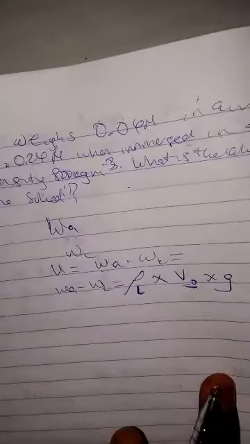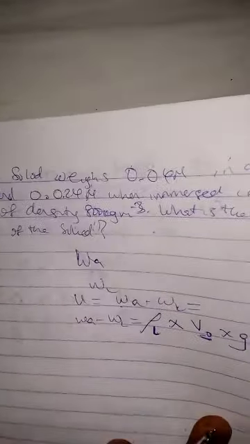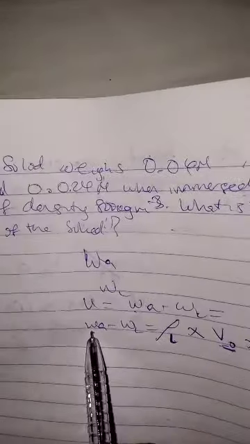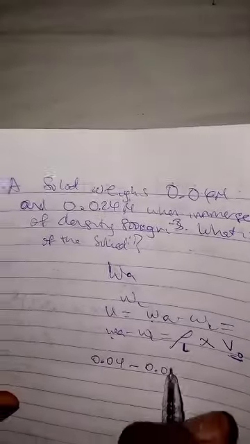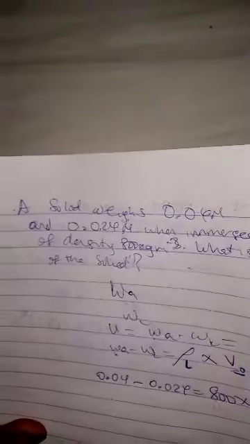So I think you should be able to try it out. Yeah, let me give you a minute. Yes, just try it out. Just pause it, then resume it again. I'm sure you've done it now. Yes, what's the weight in air? 0.04. What's the weight in liquid? 0.024. What's the density of liquid? 800. We are looking for the volume of object times 10. This is what?